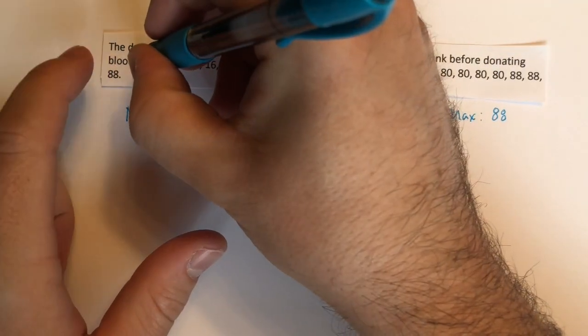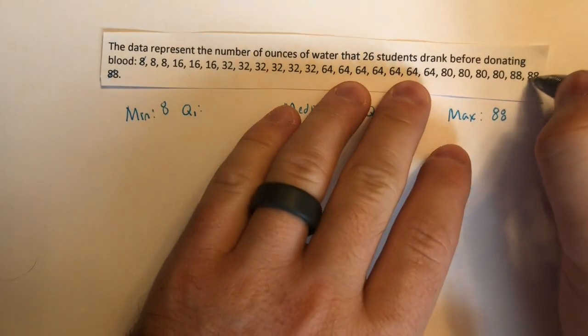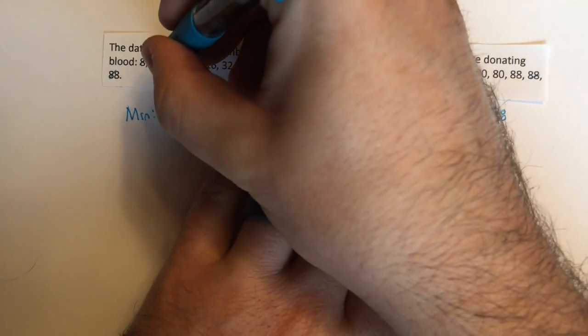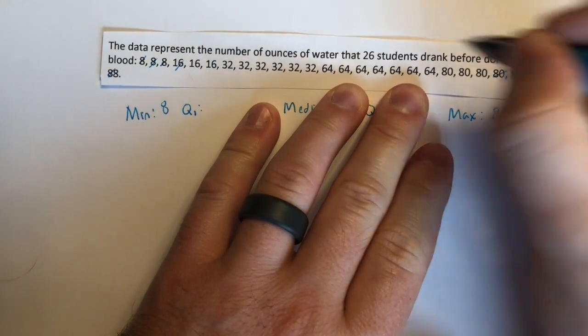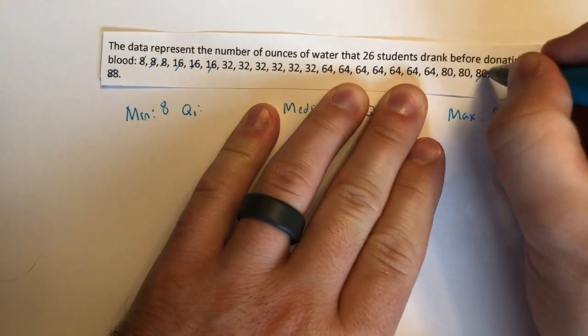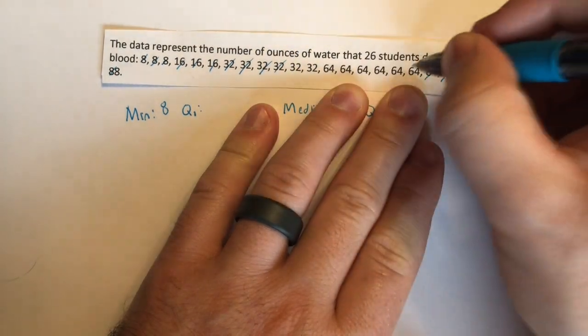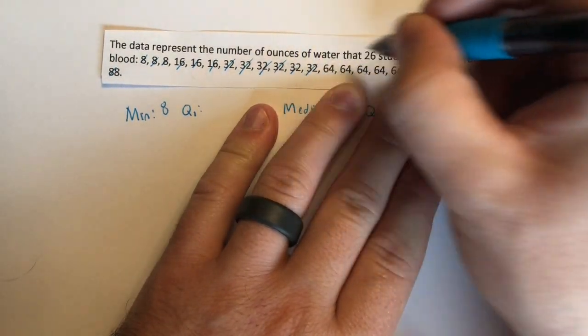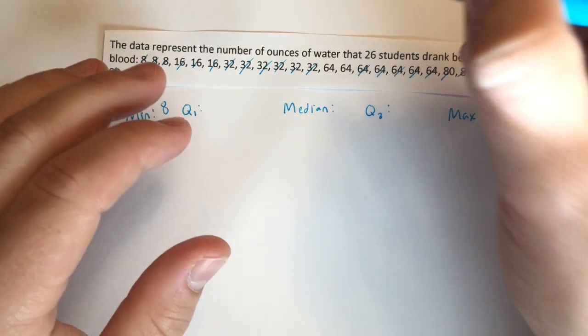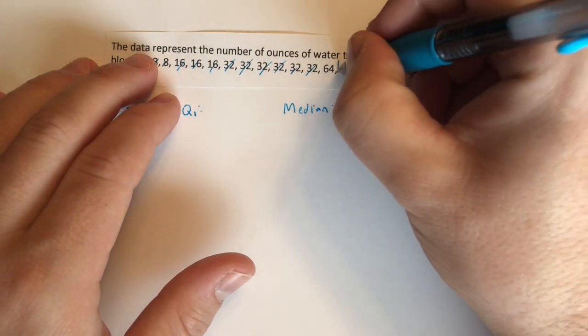All right, so median. I'm counting in from both ends. So the median is actually going to be between these two numbers.